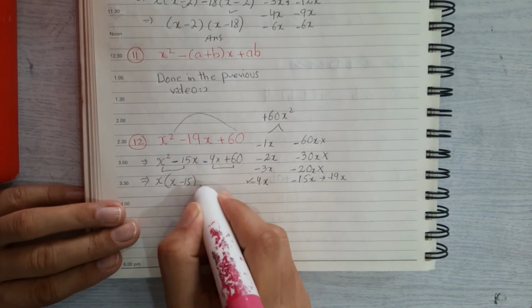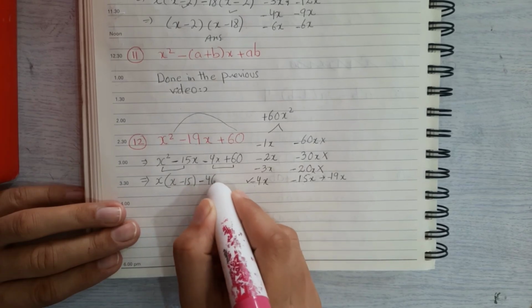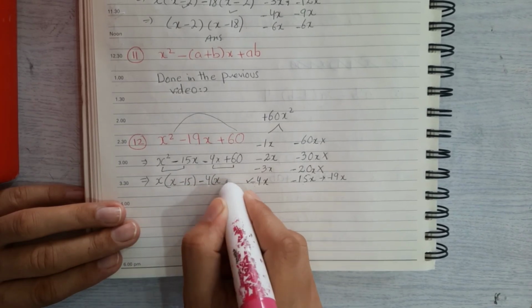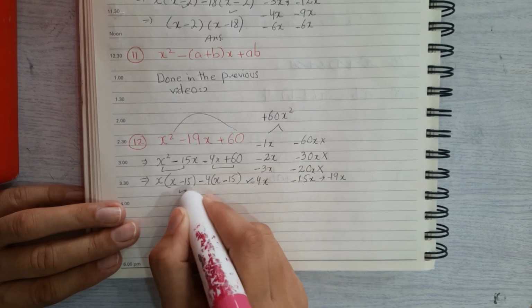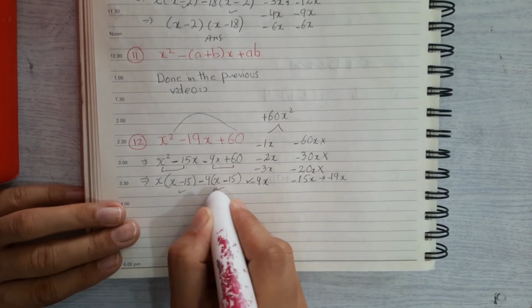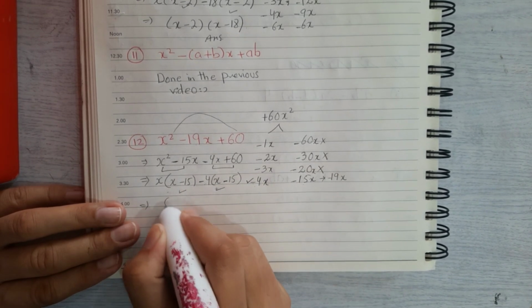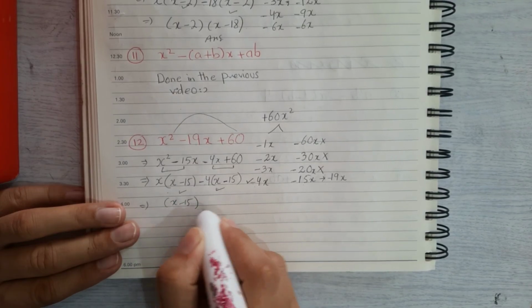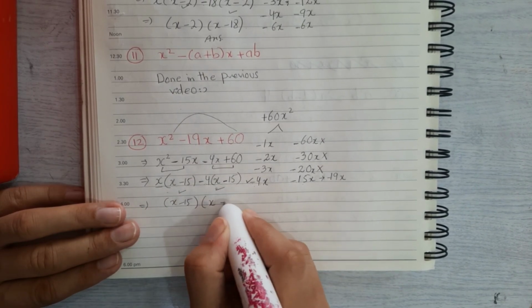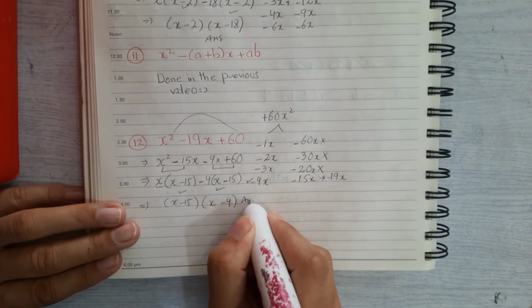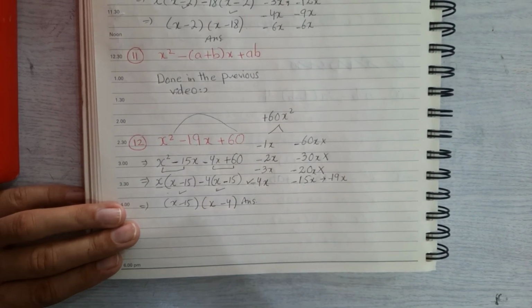And with these two we have minus 4 common. Here we have x, minus minus is plus, and 4 multiplied by 15 is 60. I got the same brackets in both the parts, so that means x minus 15 is common, and here we have x remaining, and here we have minus 4 remaining, so this will be the answer.